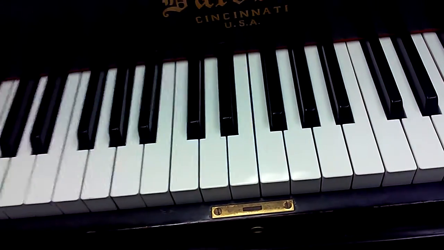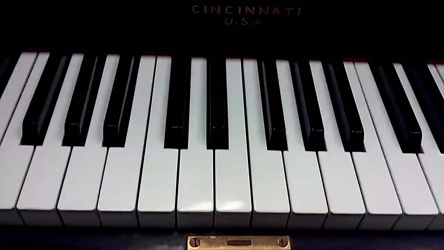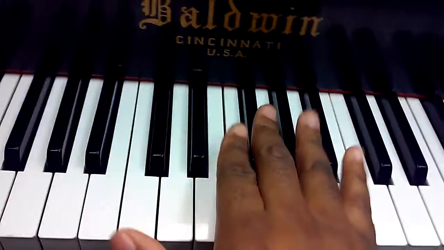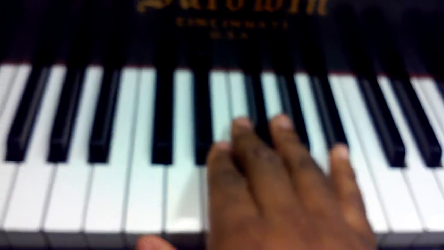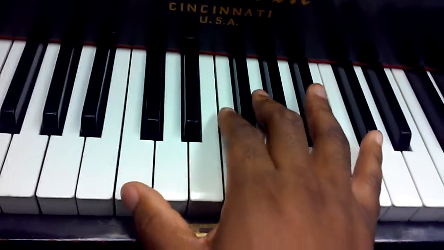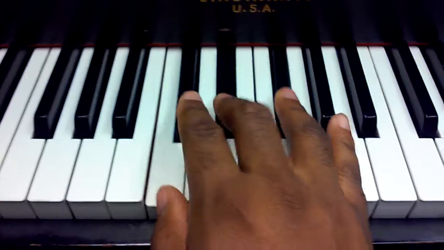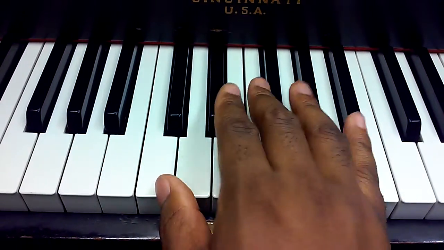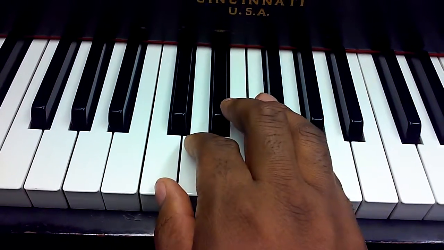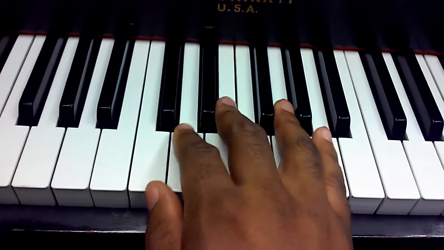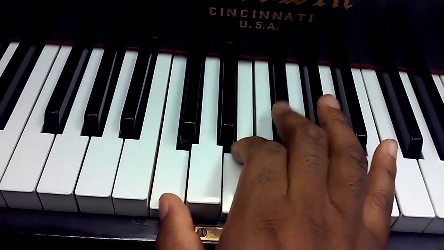Now, those are the basic fundamental root chords. This covers all the basic ones. You have the major, minor, diminished, augmented, sus4, sus2, and the flat 5.